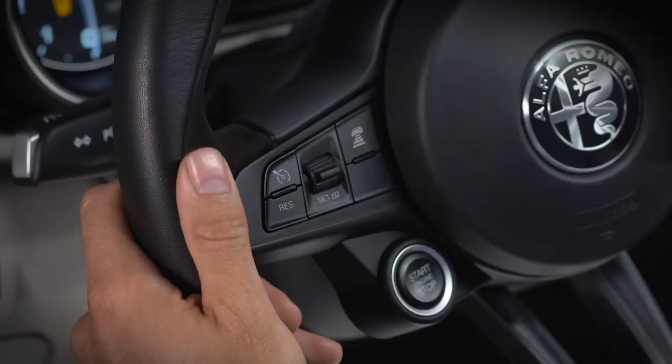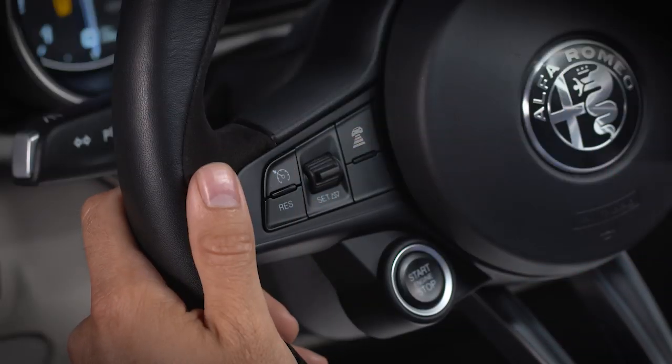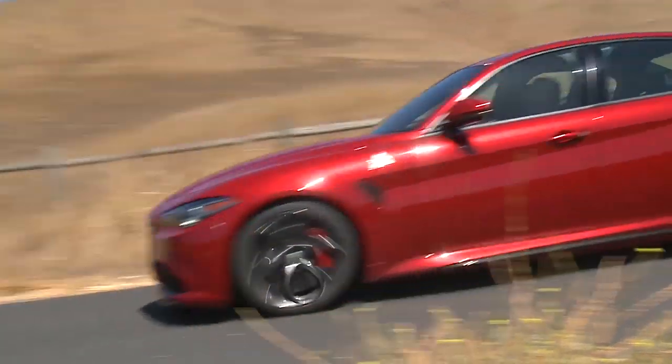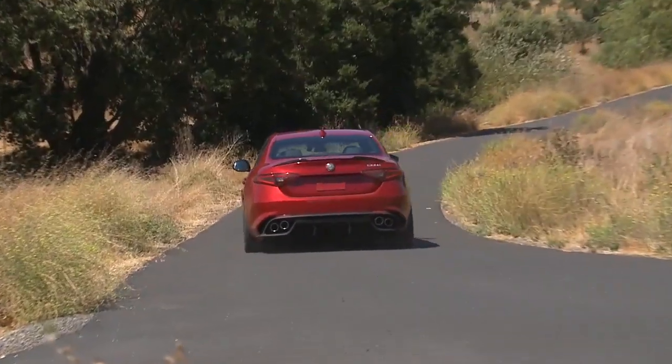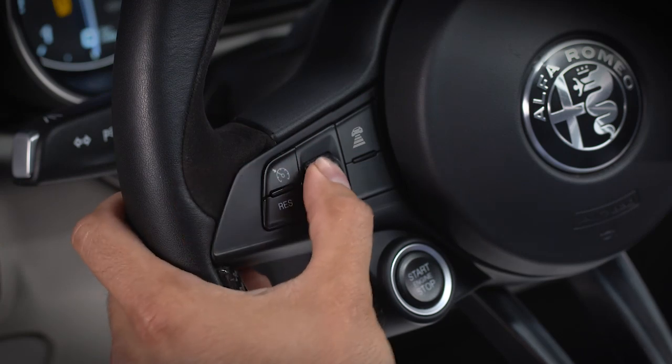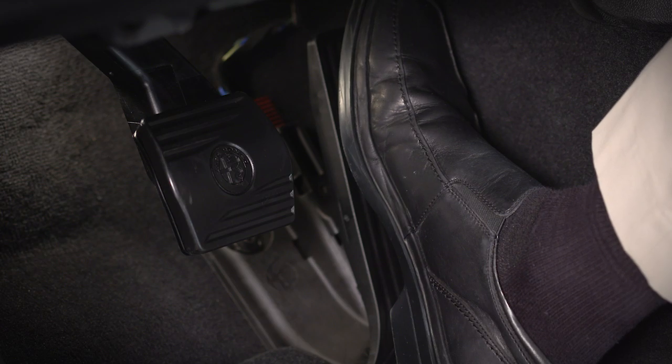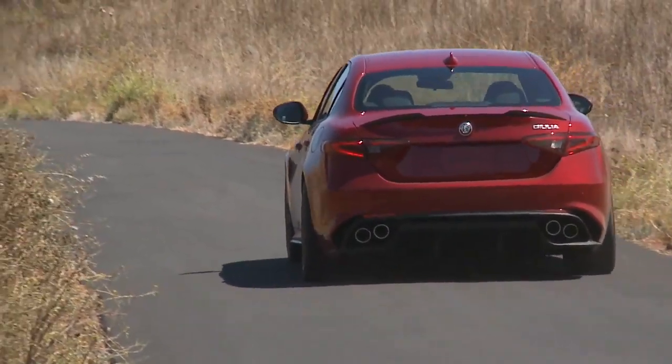To activate ACC, push the on-off button on your steering wheel. An indicator light in your instrument cluster will let you know the system is active. First, accelerate to the speed you want to maintain. Then push and release the set switch up or down to set the speed. Take your foot off the accelerator and the vehicle will cruise at the speed you've selected.